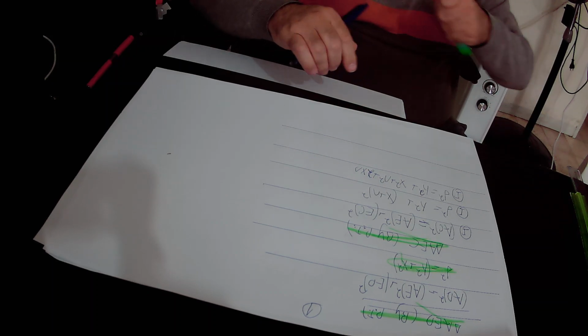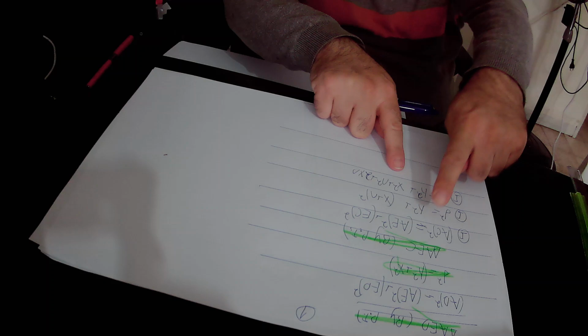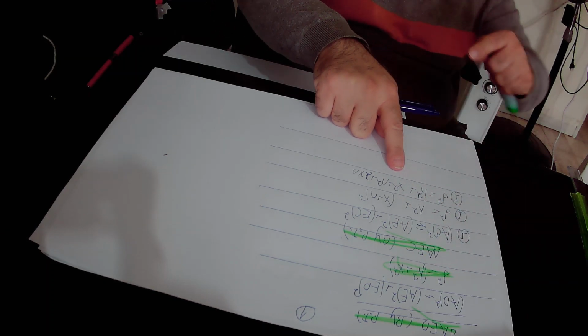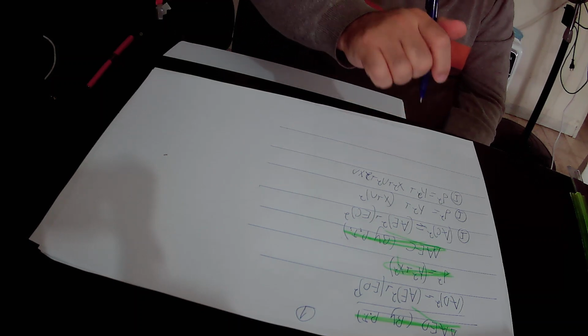Here, in this equation number 1, we have h square plus x square. h square plus x square equals d square. So we substitute h square plus x square in equation number 1 by d square.